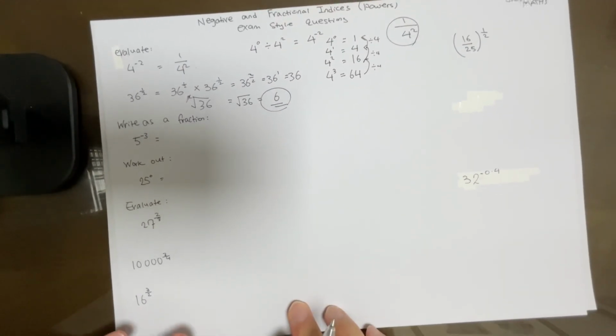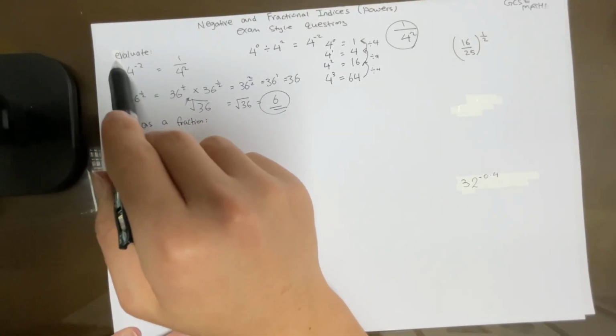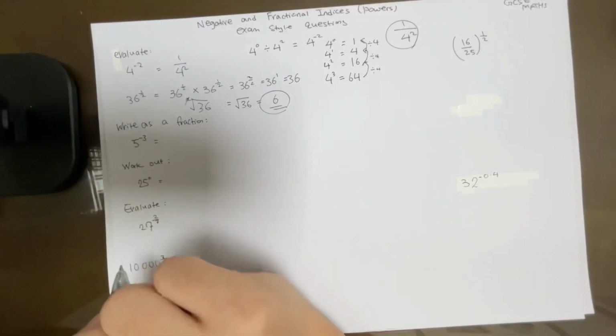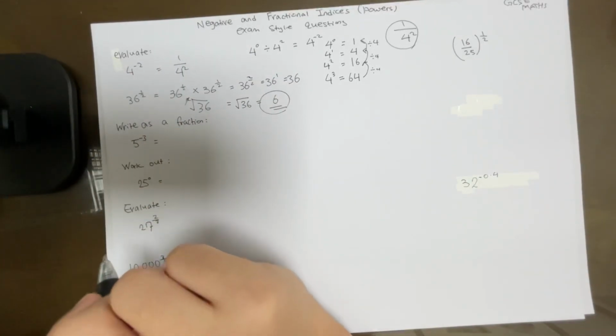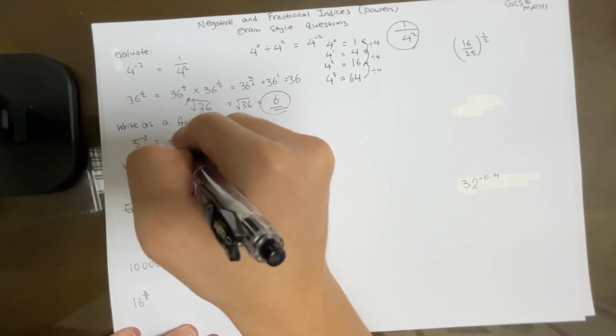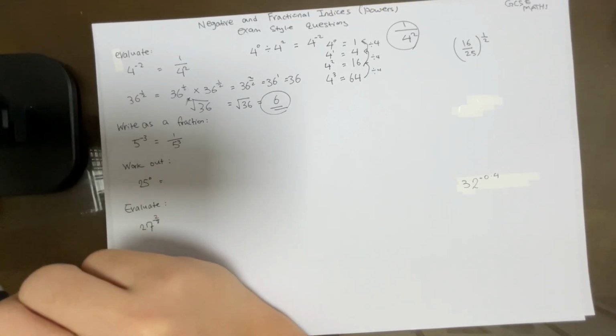Okay, let's move on. So this time we have to write as a fraction. I forgot to mention that in the exam questions, it'll ask you to evaluate. It just basically means to simplify it like this. So write as a fraction: 5 to the power of negative a third. We know what to do now, right? We put 1 on top, 5, and we flip the sign. That's all you have to do.